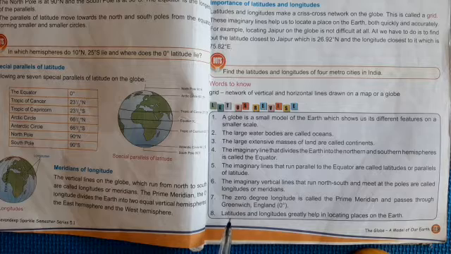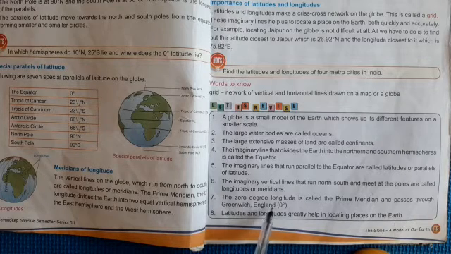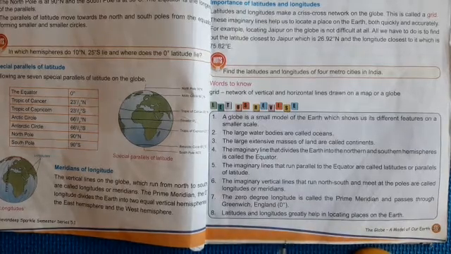Next point is 7. The 0-degree longitude is called the prime meridian and passes through Greenwich, England. 8th point is, latitudes and longitudes greatly help in locating places on the earth.